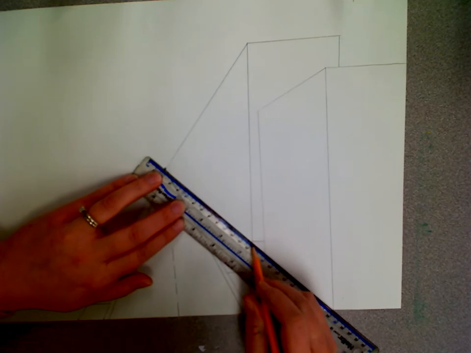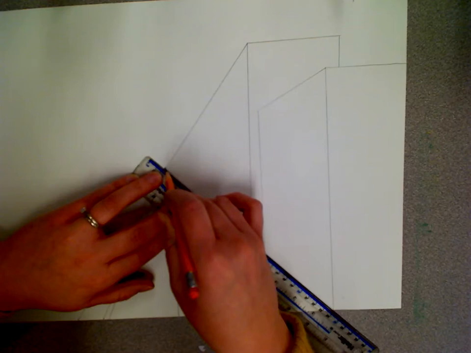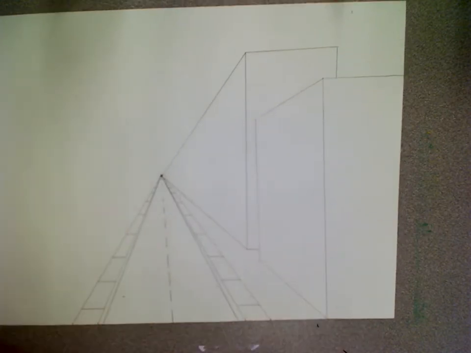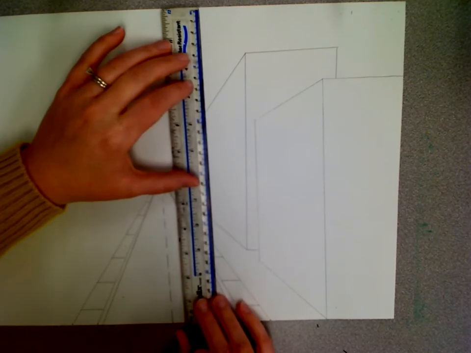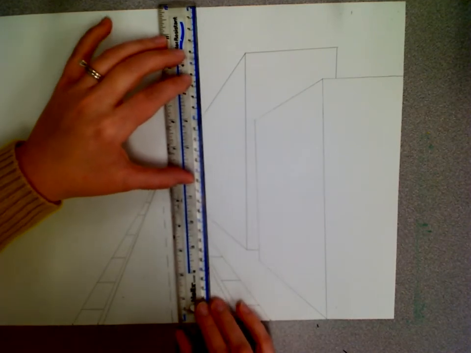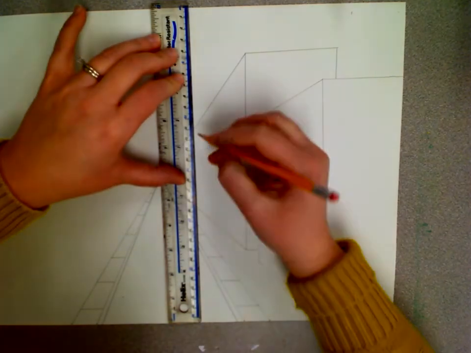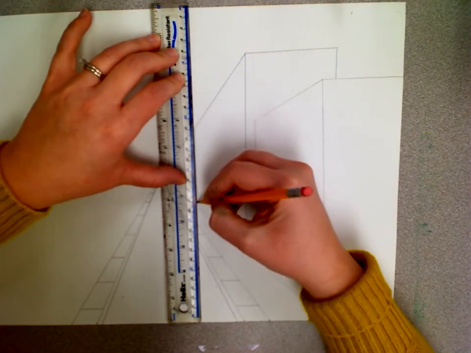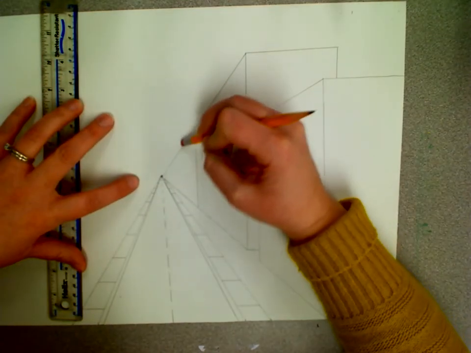Do the bottom corner with the vanishing point as well and connect. Now again, it looks like your building is stretching super far back. So what we need to do is cut it off. I want this one to be a little longer. I'm going to move my ruler down a little bit and draw a line that cuts it off right about there. And then I'll erase all this extra stuff.